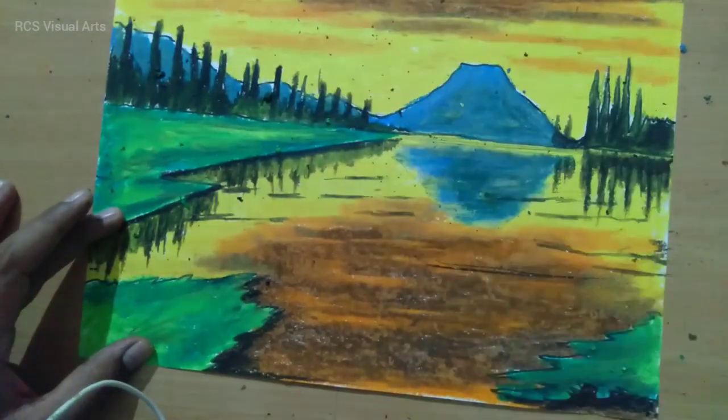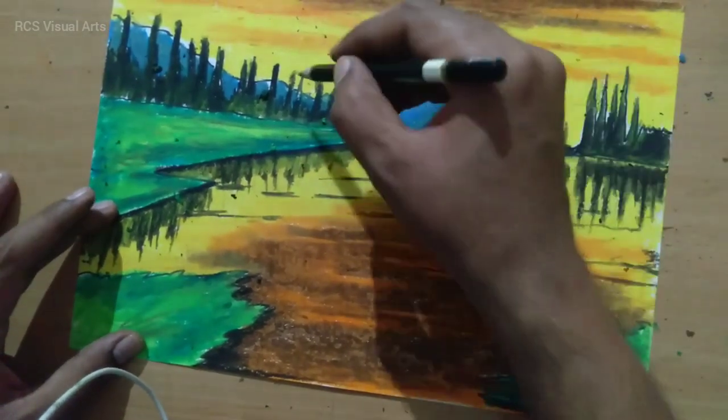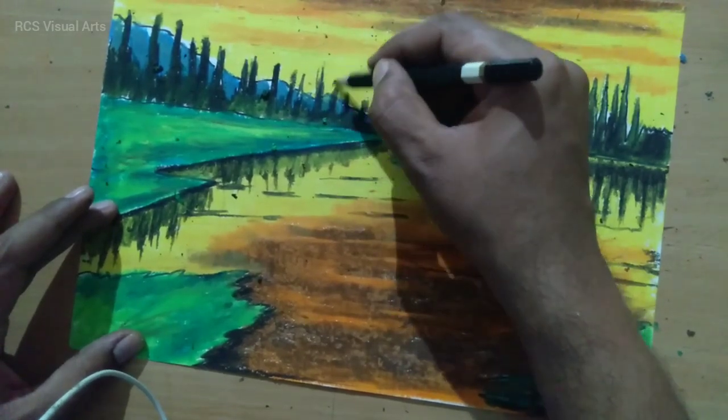Now take a pencil and give some sharp edges to these trees.